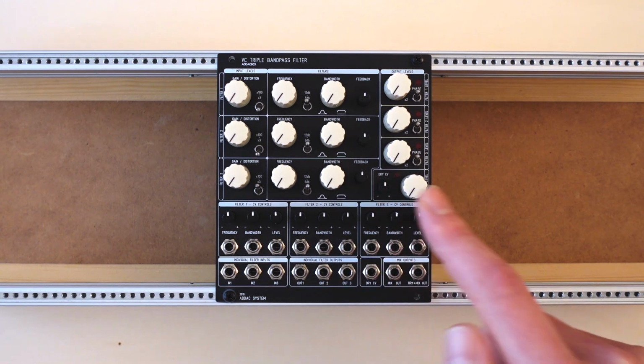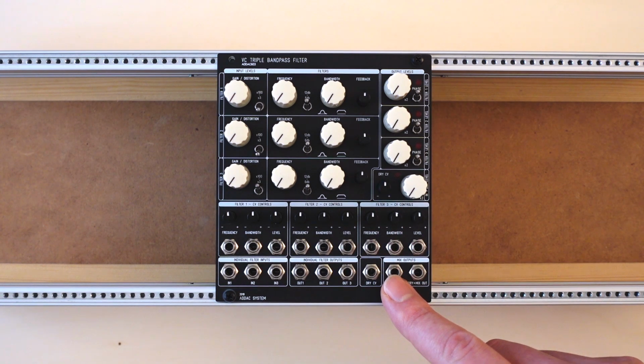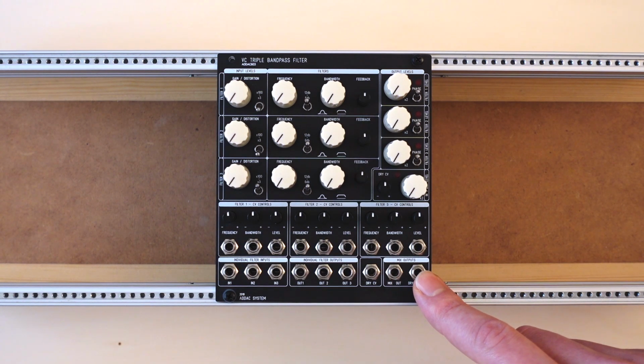There's a separate output for the mix of the 3 filters, as well as a mix of all filters plus the dry input. But that's more than enough talking.